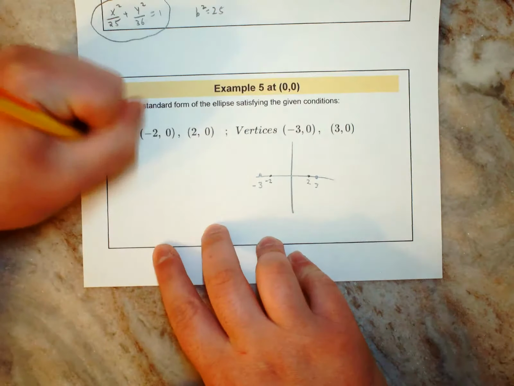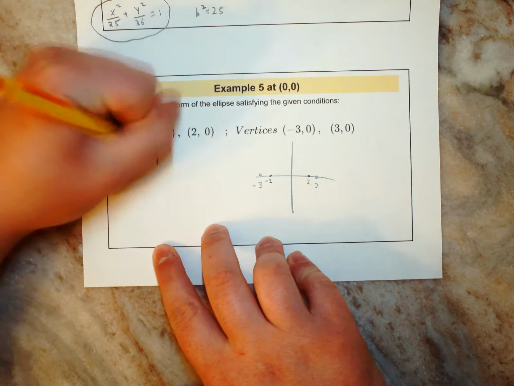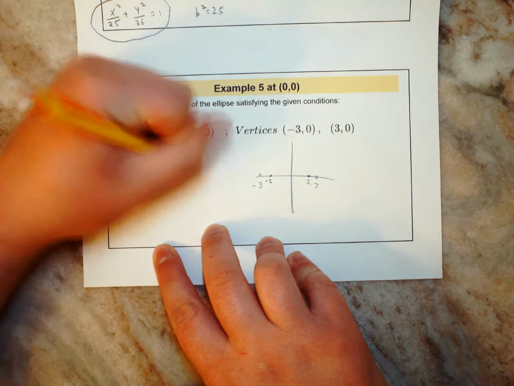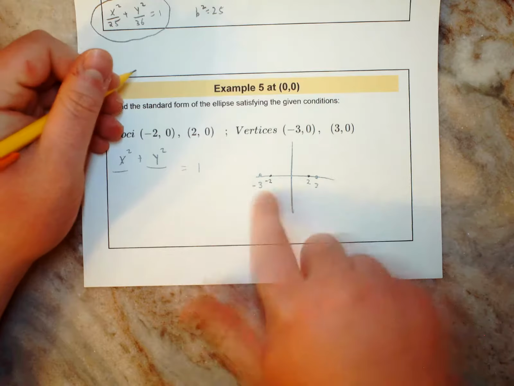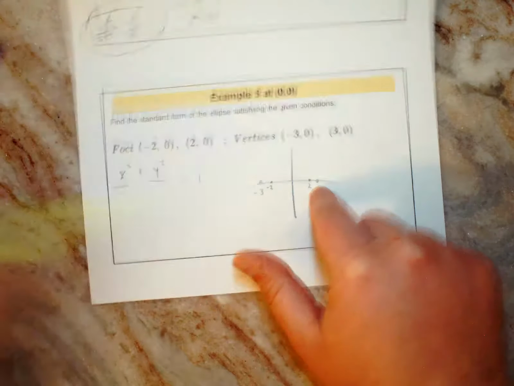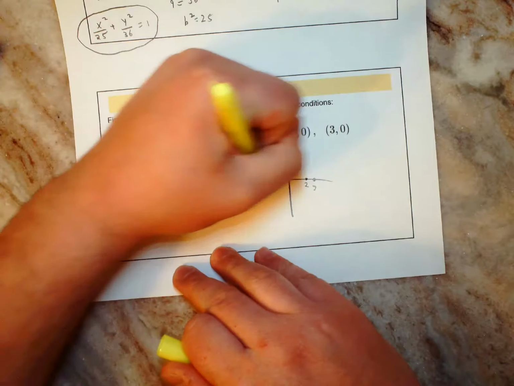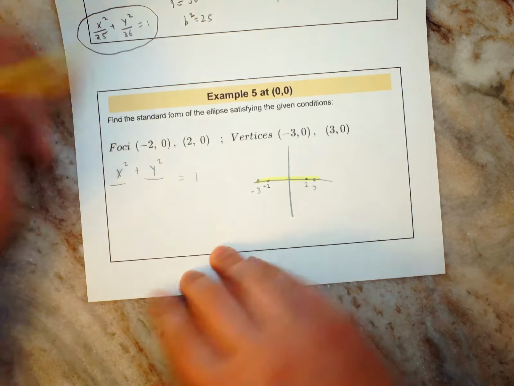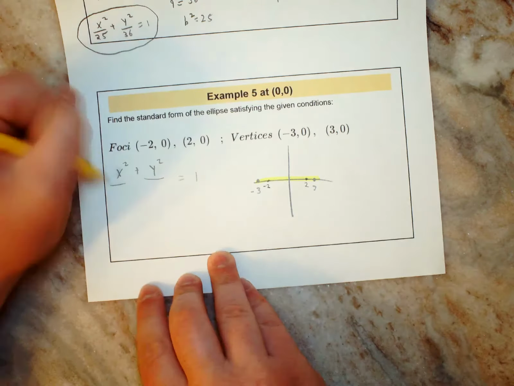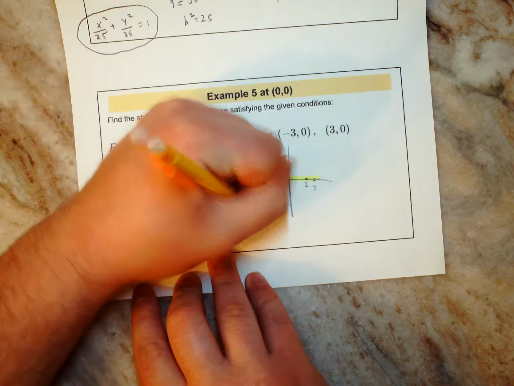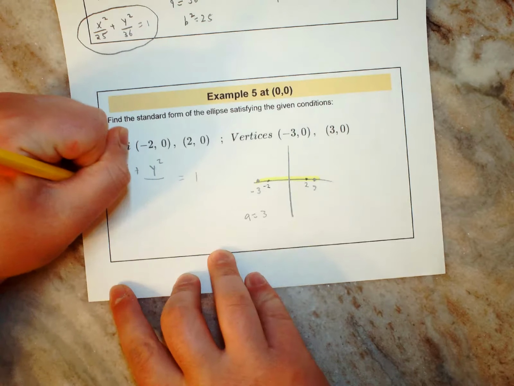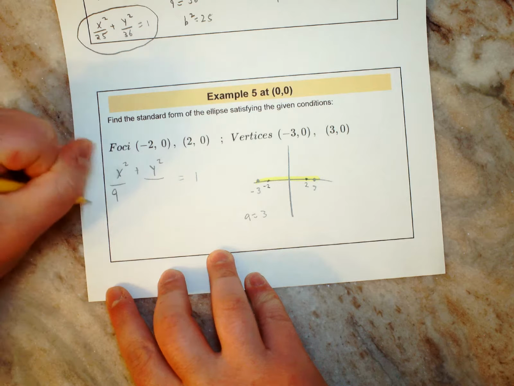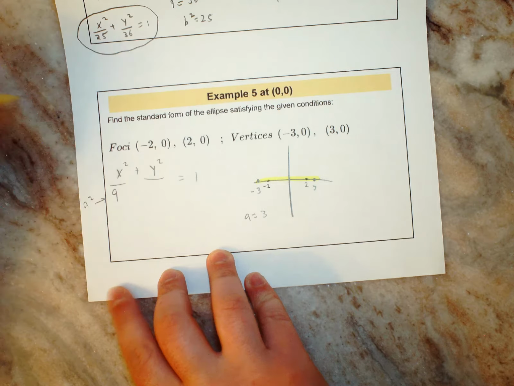So we know it's x squared plus y squared equals 1. I know it's horizontal because this is your major axis. I know that it is horizontal, so I know that my a value has got to be 3, so that means that this is a 9 because that is a squared.